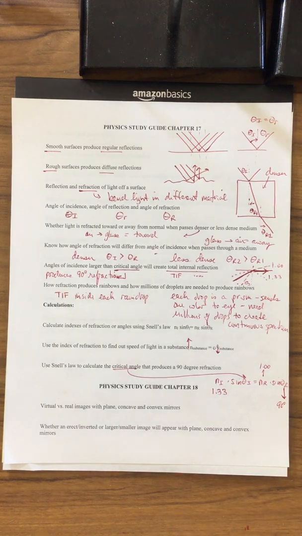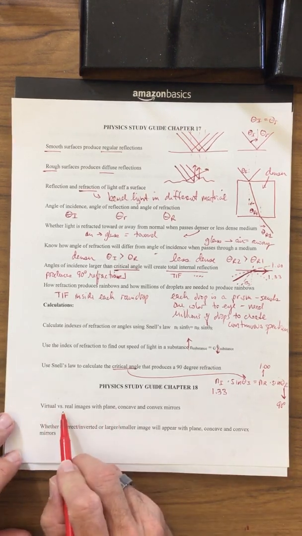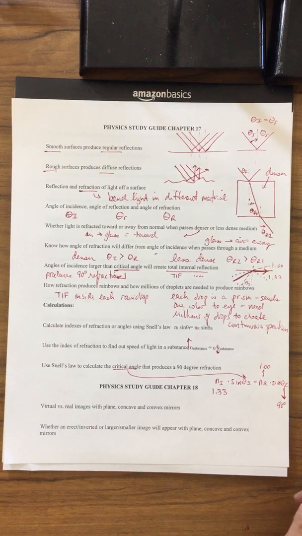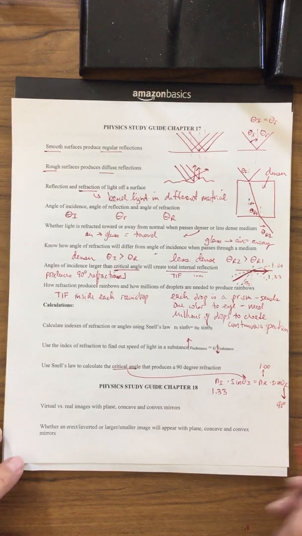Okay, let's go ahead and complete this. We're on chapter 18. This is looking at lenses and mirrors. So virtual versus real image with a plane, concave, and convex mirror.